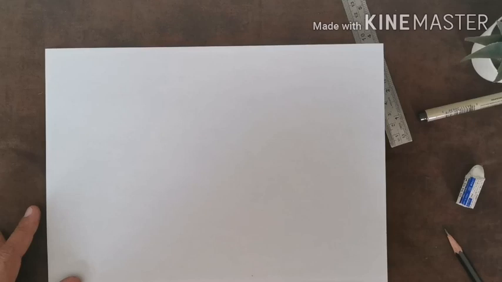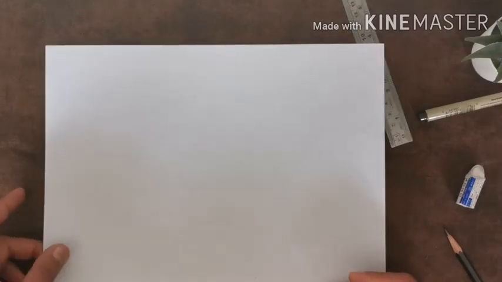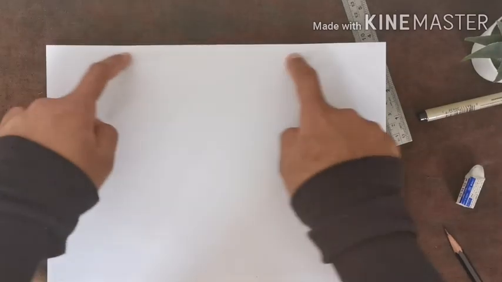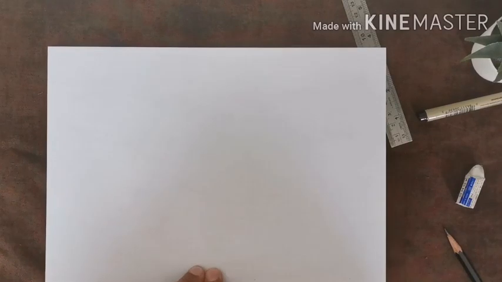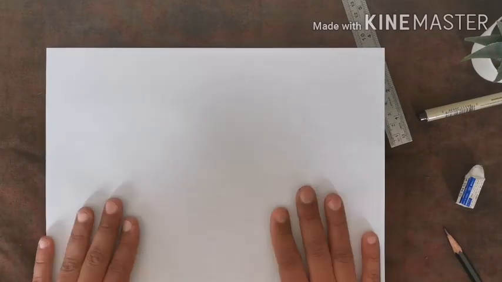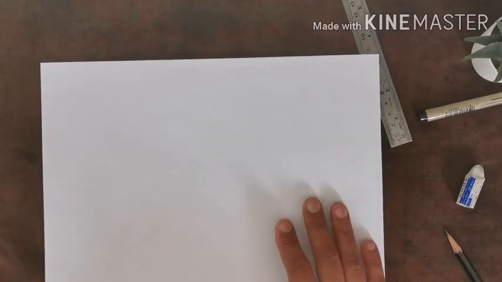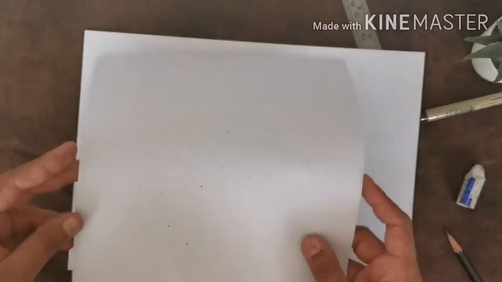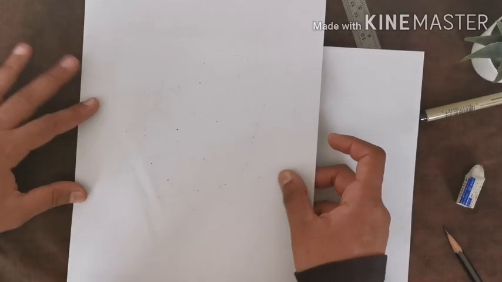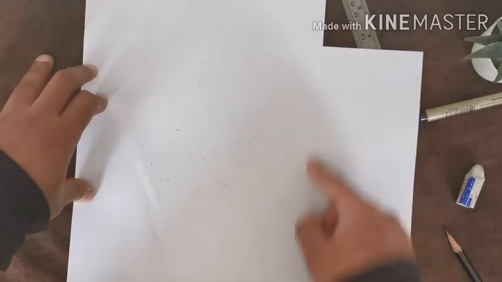For this activity you need to have a square paper, or you can draw a square inside and do it. For making a square paper, take an A4 size paper and take another A4 size paper and keep it across like this and just draw a line.